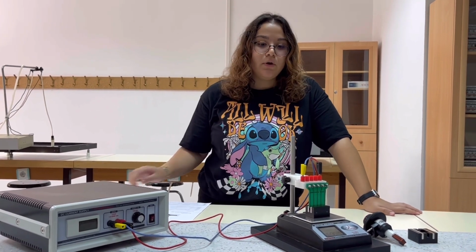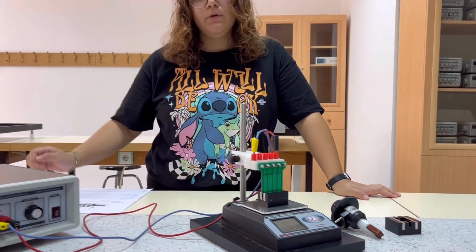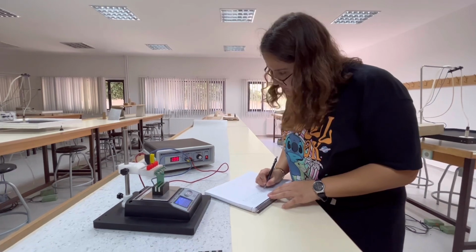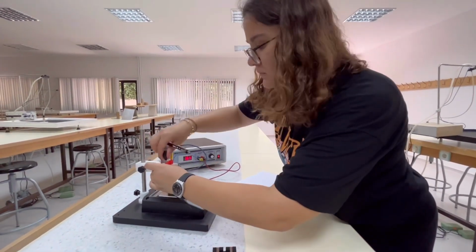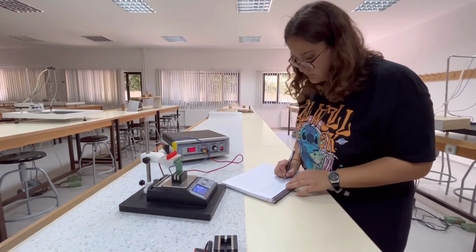In the second part of the experiment, I'm going to observe the effect of the wire's length on magnetic force. So I'm going to change the length of the wire from this part, and I'm going to take measurements. Then I find the measured magnetic forces by using the measured data and the gravitational acceleration.